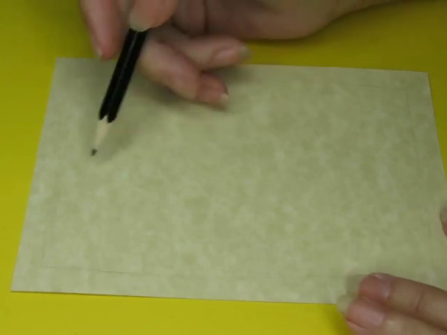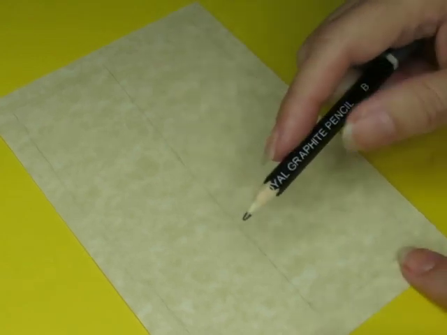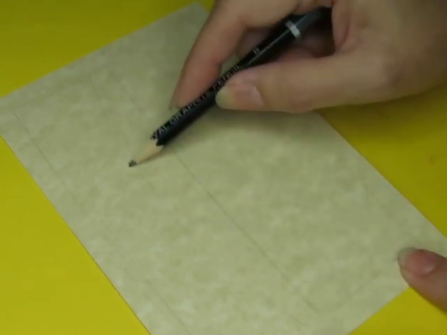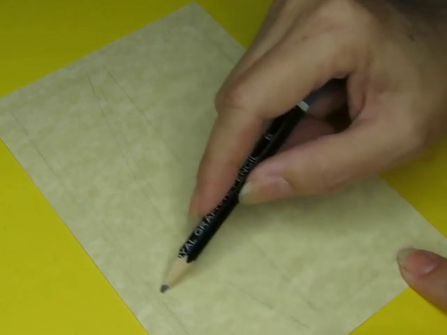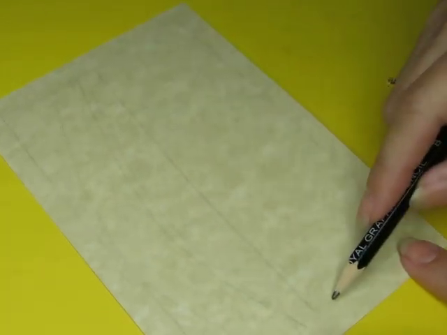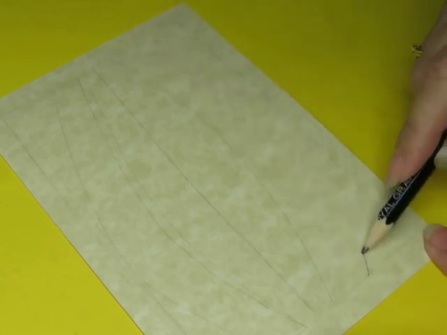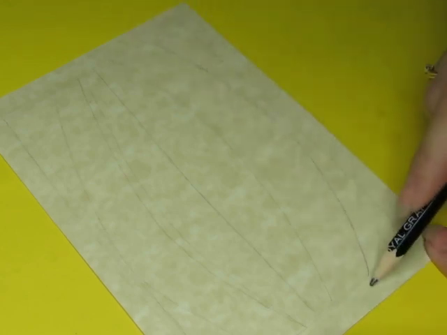But I think this time I may use the border. I'm not sure. I'm going to draw just lightly in pencil. Something like that.